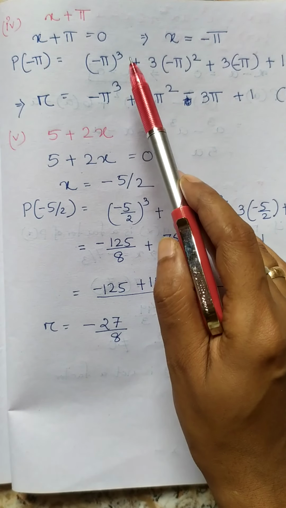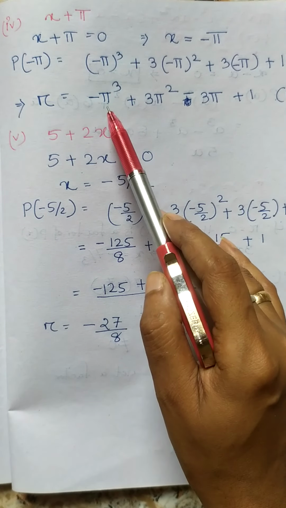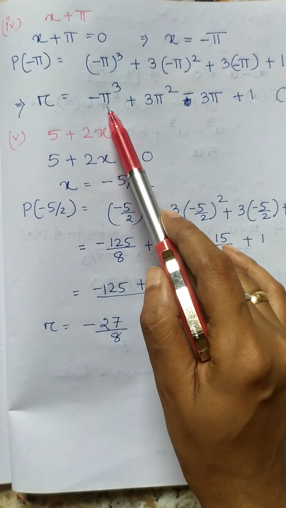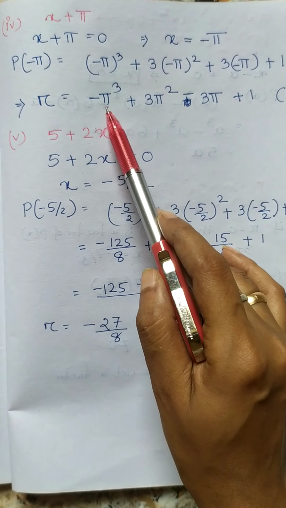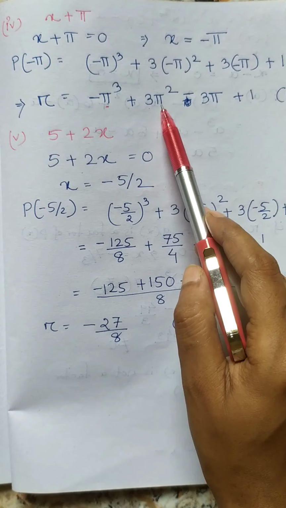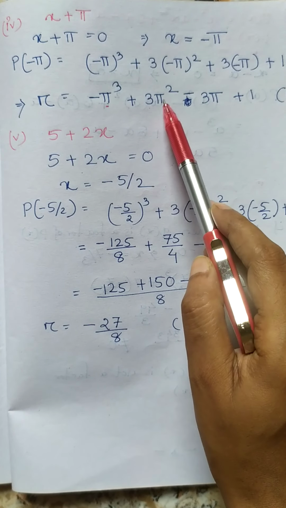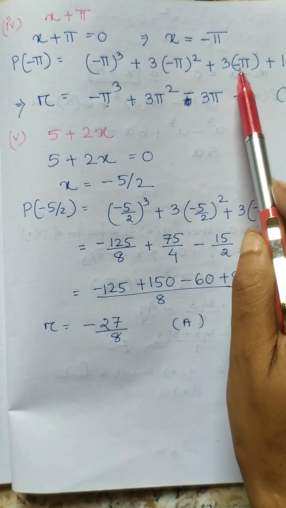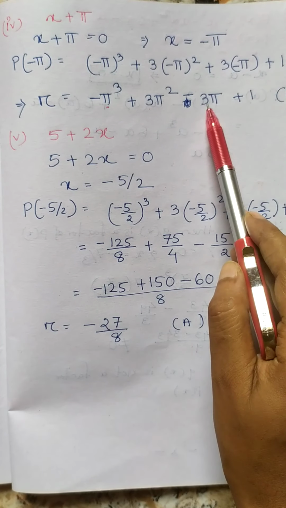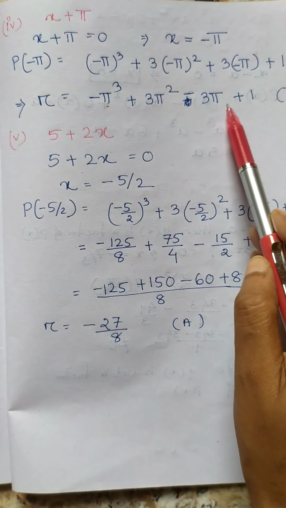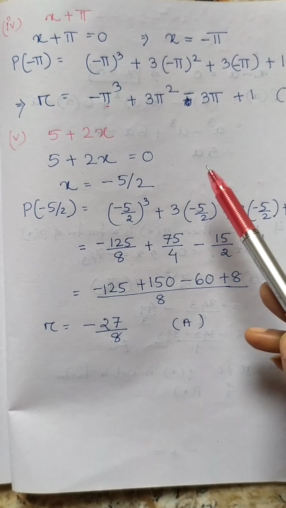Solving this, cube of minus pi will be minus pi cube. We are not going to put the value of pi, simply we will keep it as pi. So it becomes minus pi cube plus 3 pi square minus 3 pi plus 1. This value is equivalent to our remainder.